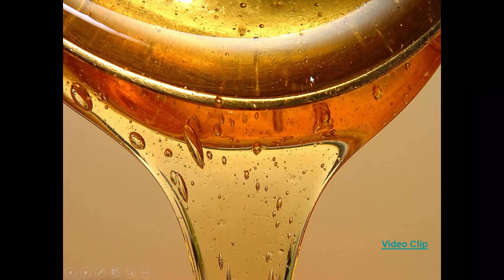Anybody know what this is? What are we looking at a picture of here? Honey. How did you know it's honey? It's not labeled. What are the clues that that's honey? Okay, the color first of all. Okay, viscosity. What do you mean? The thickness. The thickness, yeah.